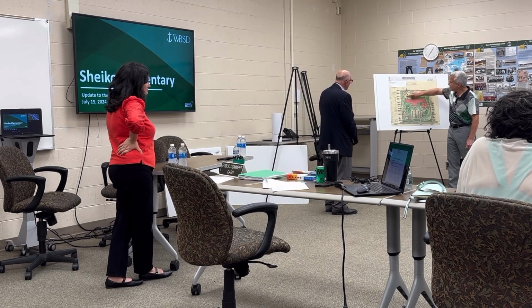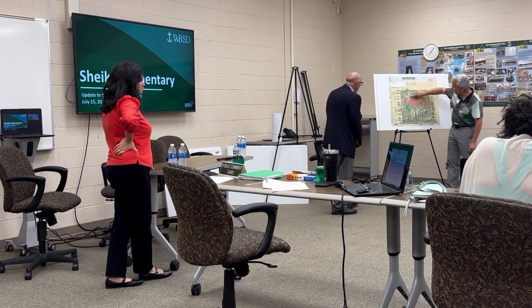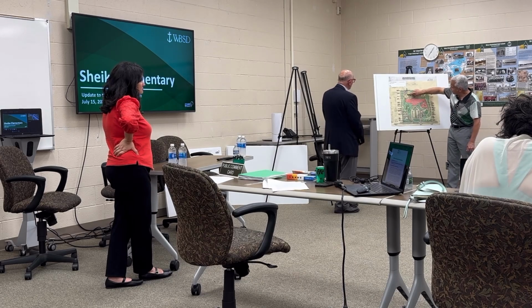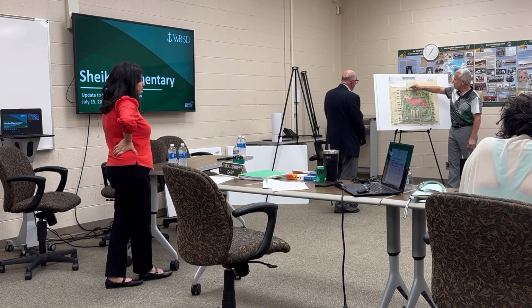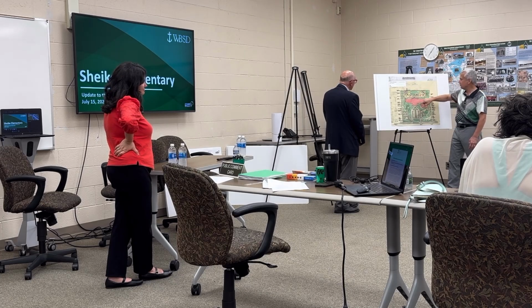So I see the playground here. Right now, you can see the pathway underneath it, right, is there right now. So just make sure that there's some way that police vehicles or other emergency vehicles can get down to this road.